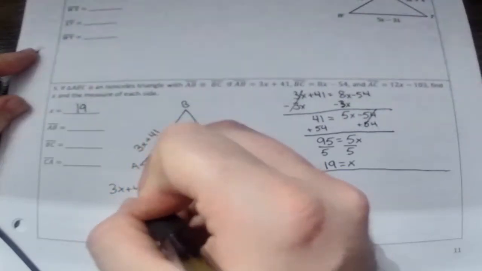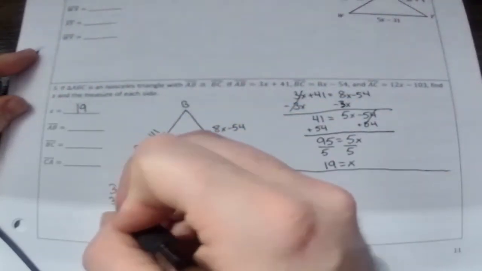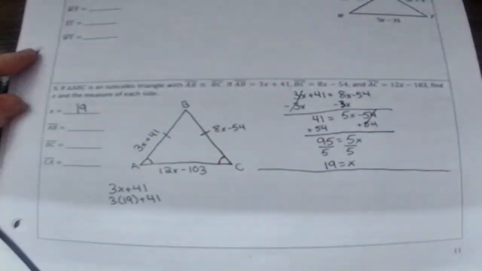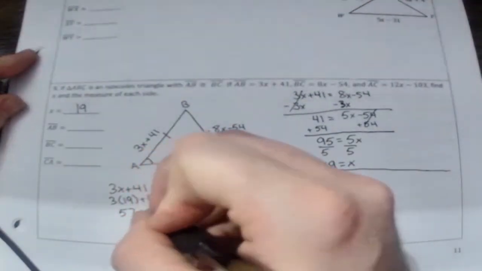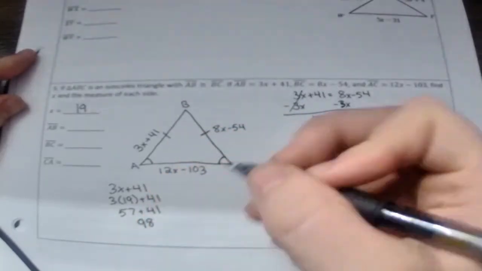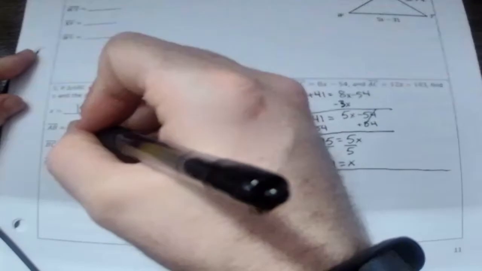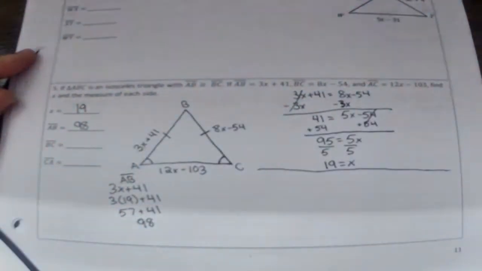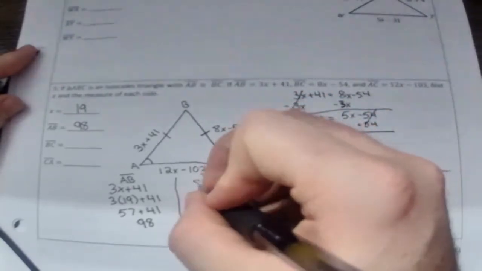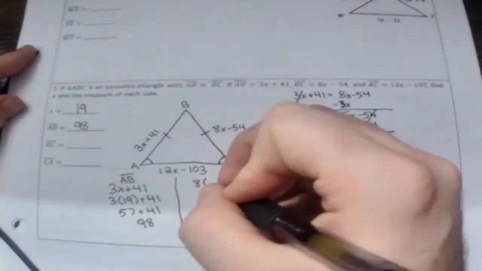So we have 3x plus 41. Instead of x, we are now going to put 19. So 3 times 19 gives me 57, plus 41 equals 98. So the 3x was for line segment AB. So for AB, I got 98. So let's do BC. Now BC is supposed to be congruent, so hopefully I get the same answer.